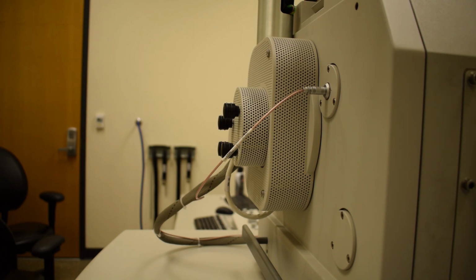Now, this microscope takes around 5 minutes to reach high vacuum, so we have about 5 minutes to wait. I'm going to reposition the cameras again, and we'll meet up again to start imaging.